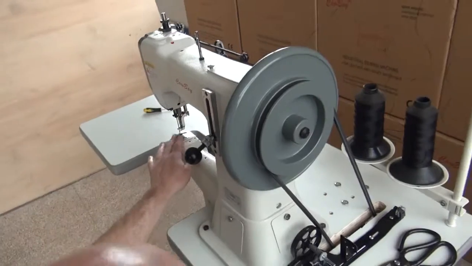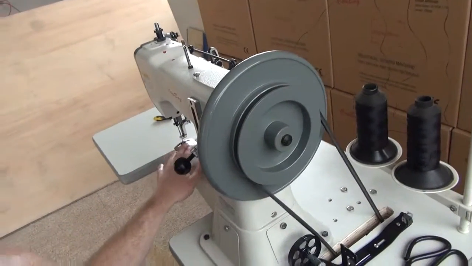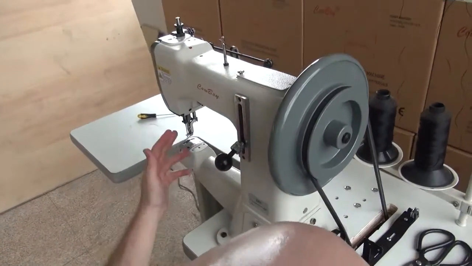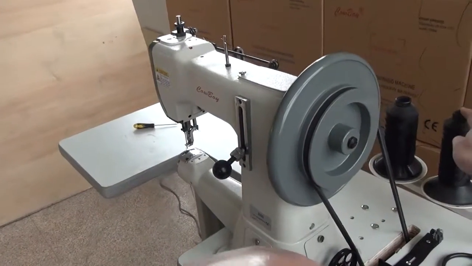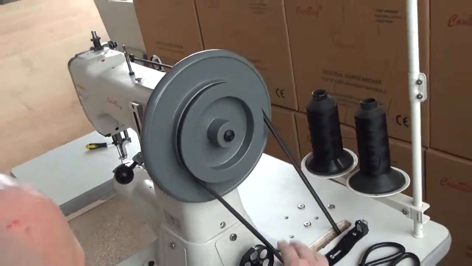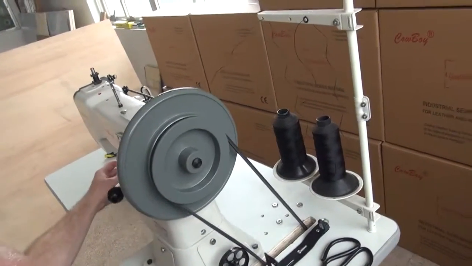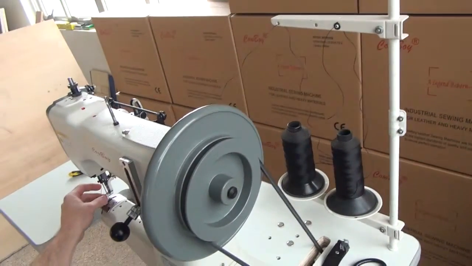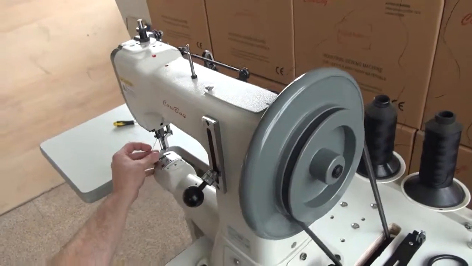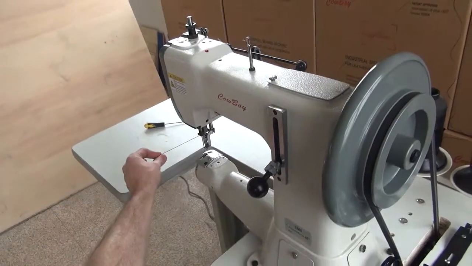Now if you're sewing material in the machine, then you can leave the needle threaded and just continue sewing. You can actually wind a bobbin on this sewing machine at the same time you're sewing. So that's generally not a problem, but if there's no material in the sewing machine, you want to make sure that you remove the thread from the eye of the needle.